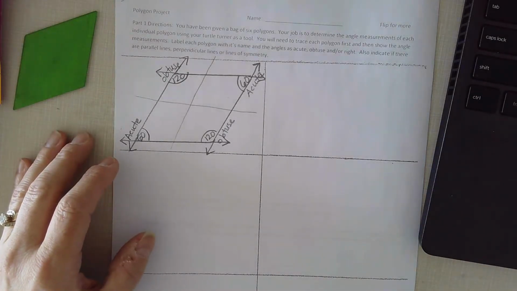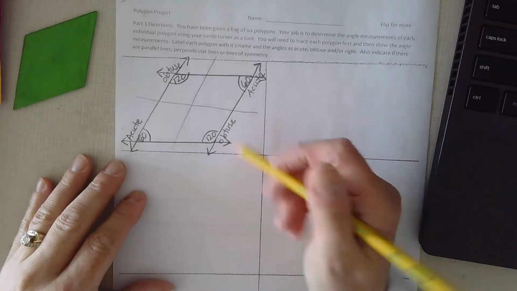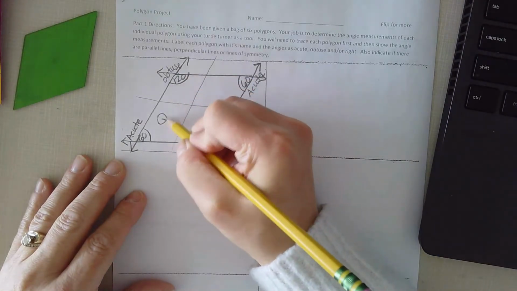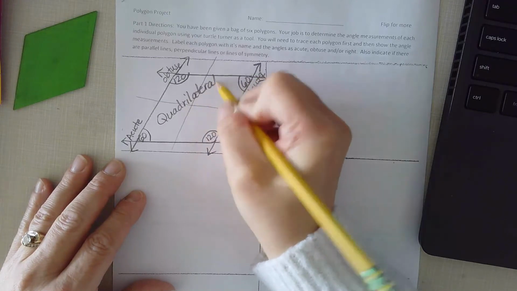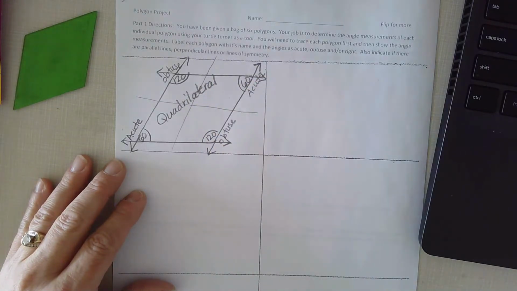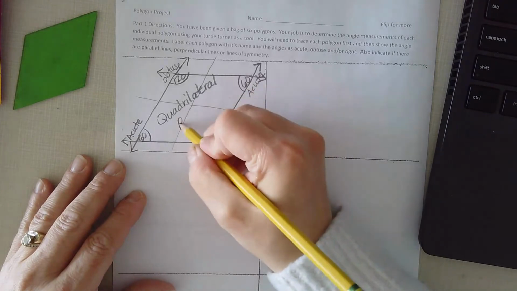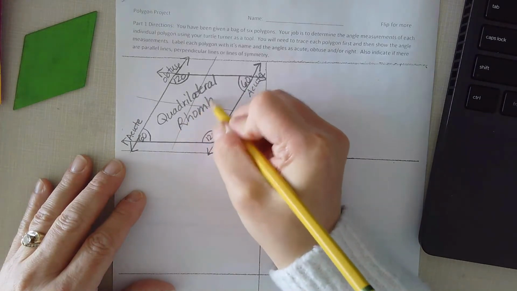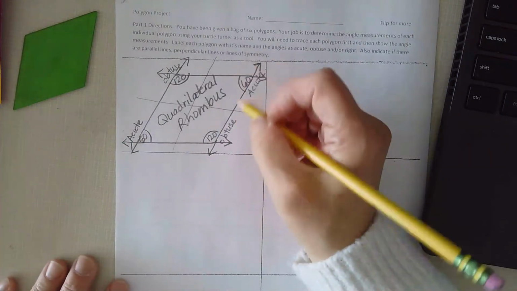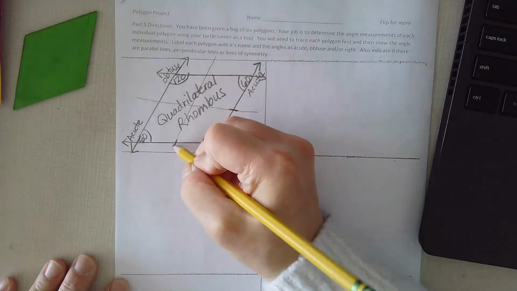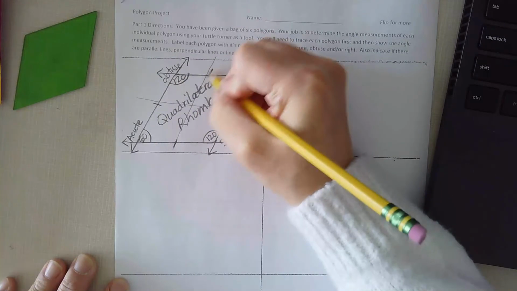And then we want to give our polygon a name. We know that it is a quadrilateral, okay? And what type of quadrilateral is it? It is a rhombus. Okay? We know that it's a rhombus because the sides are all the same length.